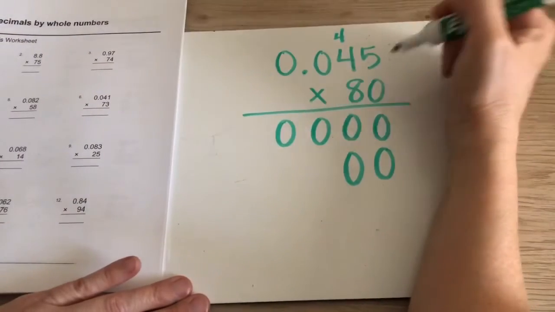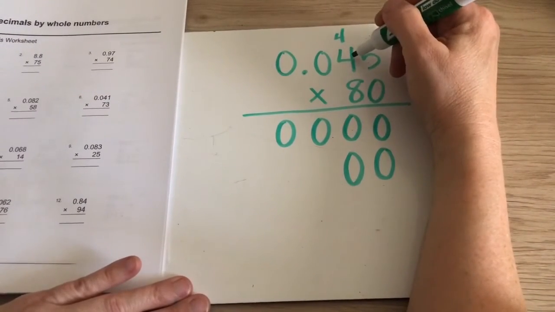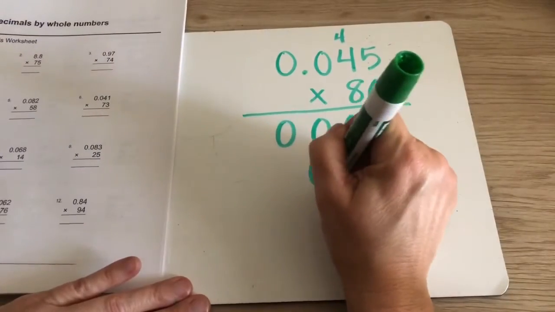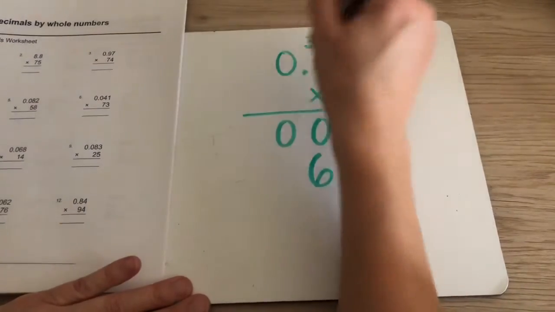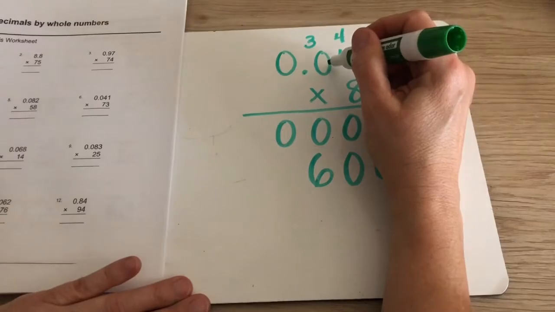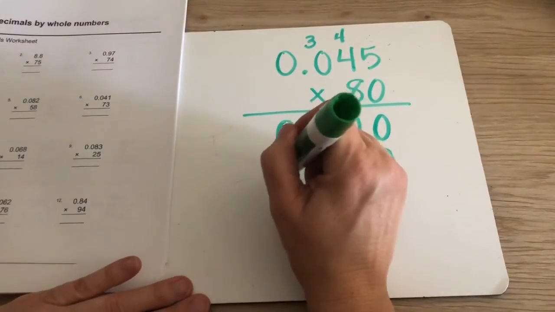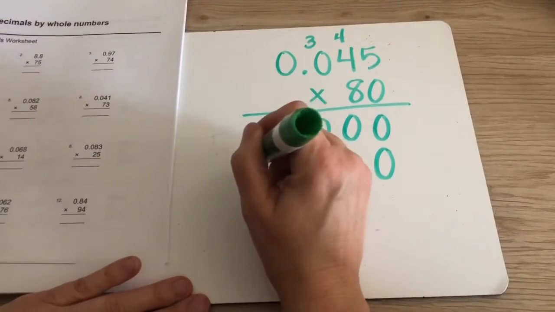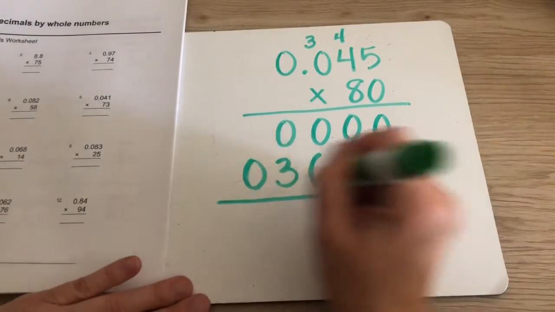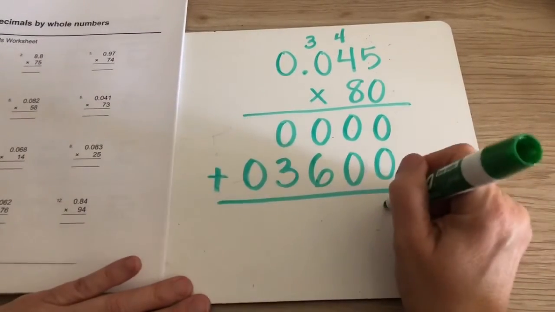Carry the 4 up there. 8 times 4 is 32, plus 4 is 36. Carry my 3 up. 8 times 0 is 0, plus 3 is 3, and 8 times 0 is 0. And then I'm going to add my columns up.